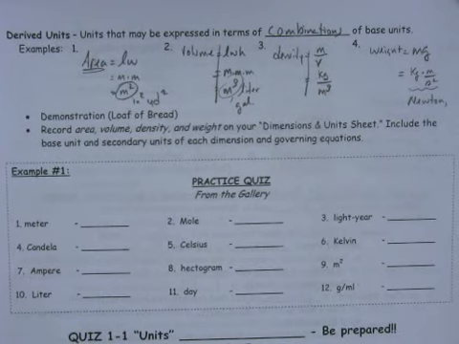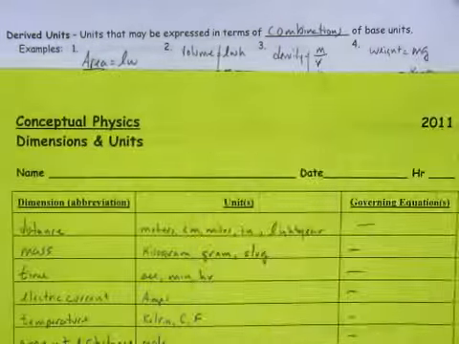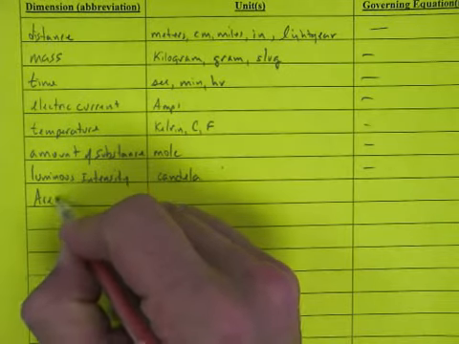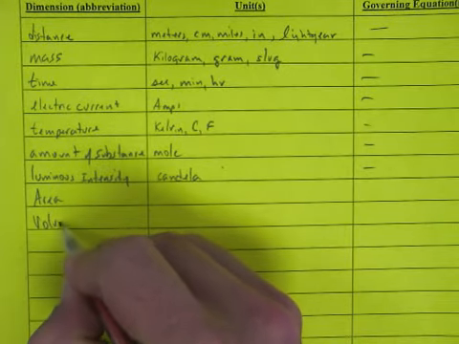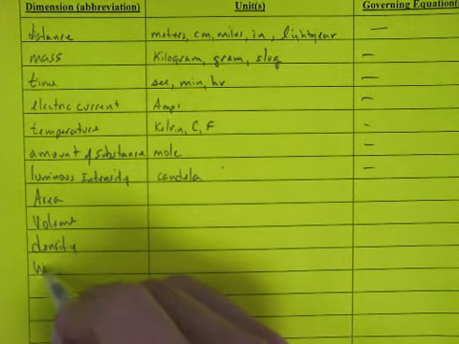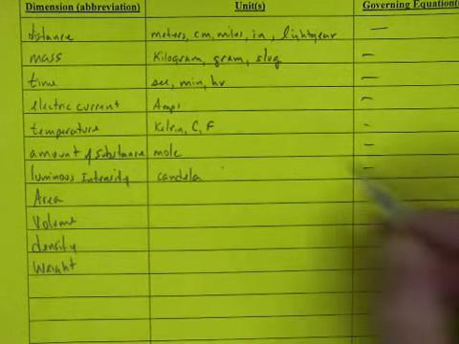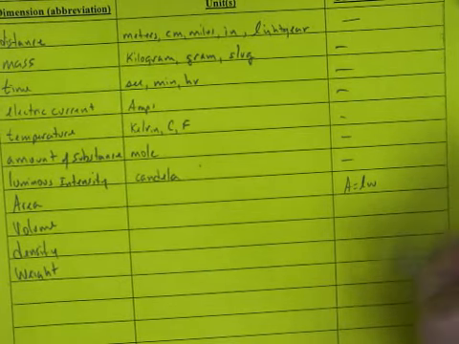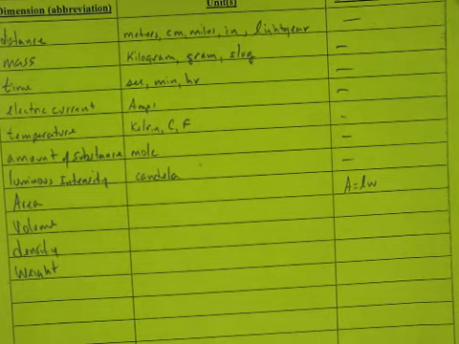And what I'd like you to do next is, and I'm going to let you do this one on your own. You can pause the video if you'd like. Go back to the yellow sheet that we went through and basically include those 4 units. So we'll do area, volume, density, and weight. And each of those has a governing equation. So area would be length times width, and then you can go through and do the rest of them on your own. You can pause the video and finish those off if you'd like.